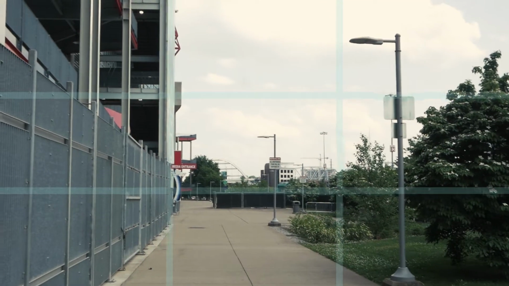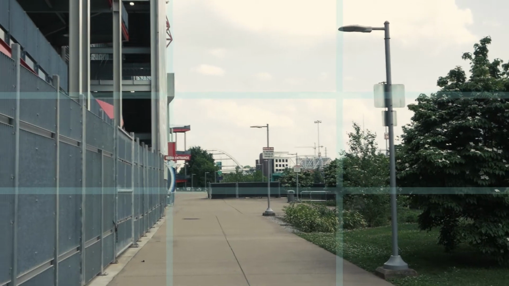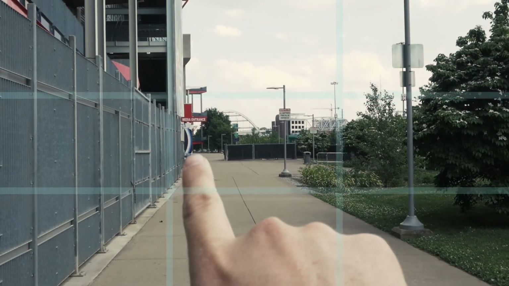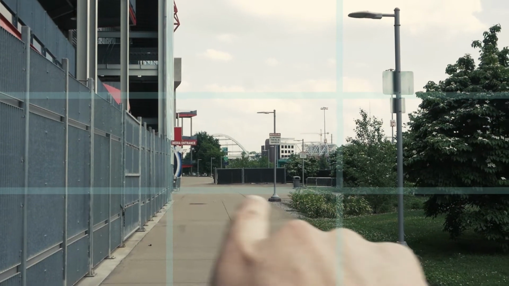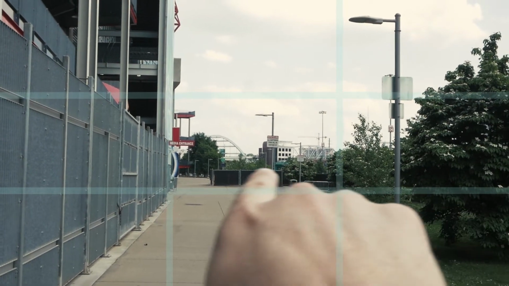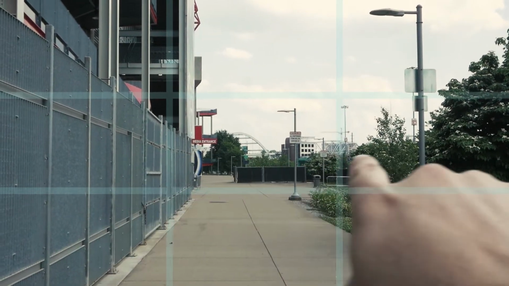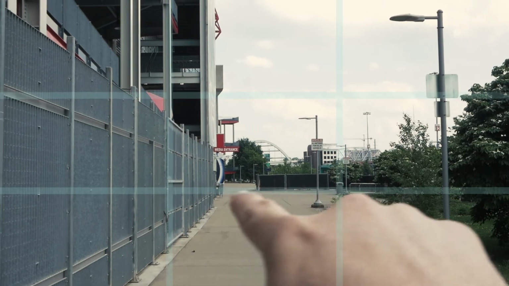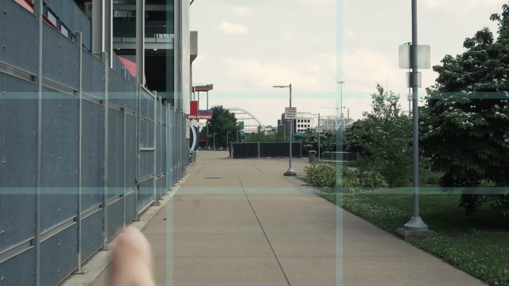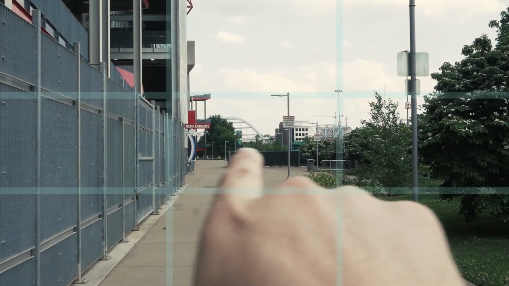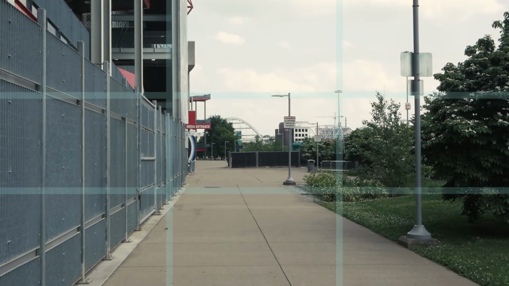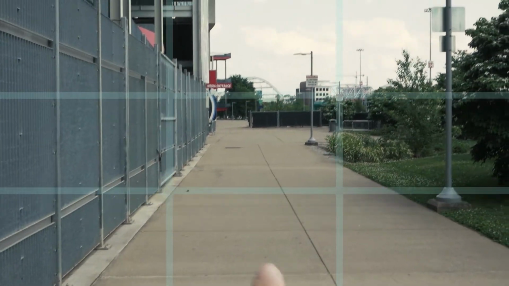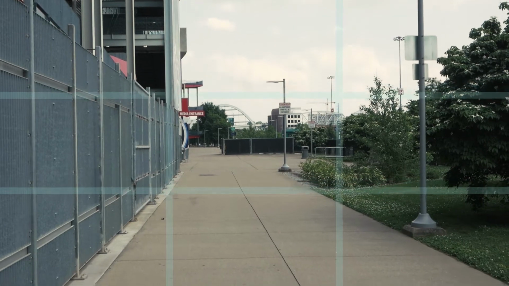Here is a really good simple example. If you have something in your horizon like a sidewalk in the distance, where you can see there's a pretty clear line of the horizon in front of you, a lot of people will stick their horizon right there in the middle, but sometimes the better choice is to do one of two things.